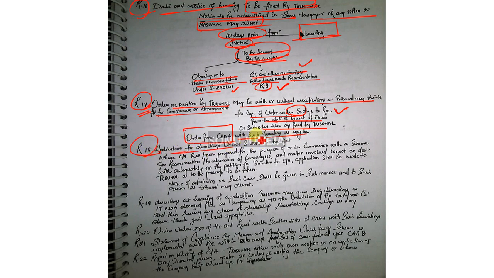Rule 18. Application for direction under 232 of the Act, where a scheme has been proposed in connection with reconstruction or amalgamation of companies and a matter involved cannot be dealt with adequately. Application shall be made to the tribunal for the proceedings to be taken. So if it's not able to be in accordance with 232, then tribunal को आप intimate करोगे and he'll look into the matters which have to be taken care of. Notice of admission in such cases shall be given in such manner to such persons as the tribunal may direct.